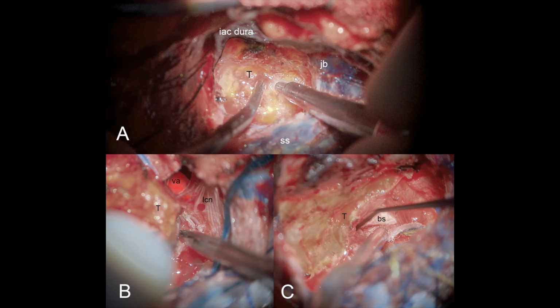In Panel A, note that the IAC dura remains intact. Keeping the canal closed at this stage provides structural support to the facial nerve while the intracranial portion of the tumor is removed. It is critical not to open the IAC dura until the very end, when only the canal portion of the tumor remains.